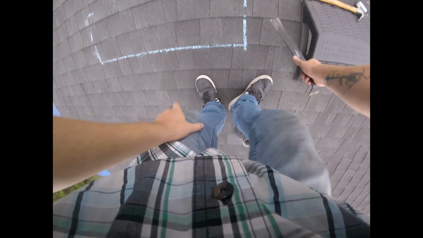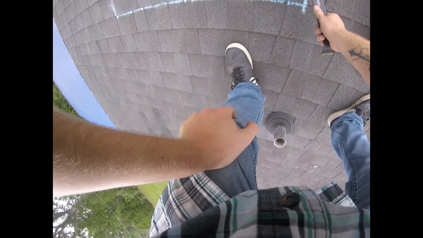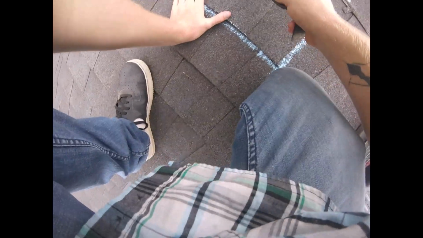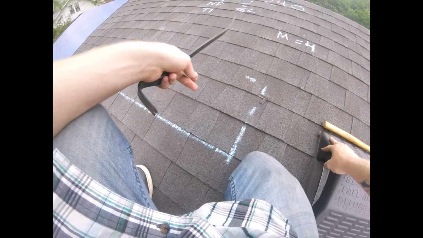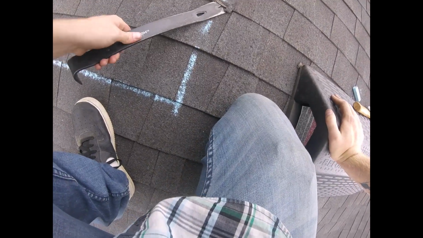Okay, now I'm going to do the shingle below it. And then after I'm done unsealing everything, I'm going to check for material transfer and document it, so that way you guys can see it clearly. Alrighty. And then I'm going to have to manipulate this one as well.